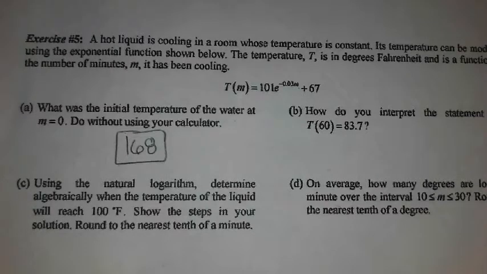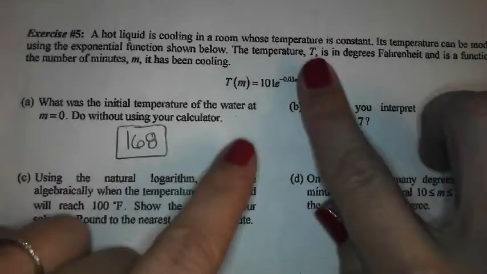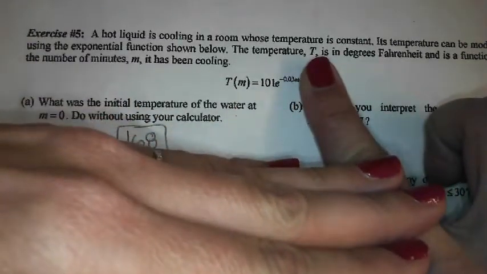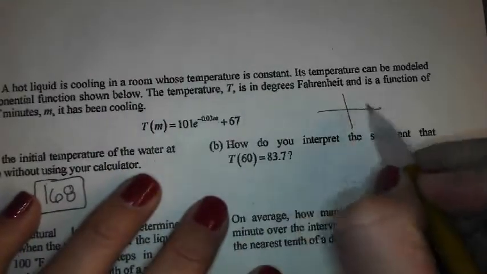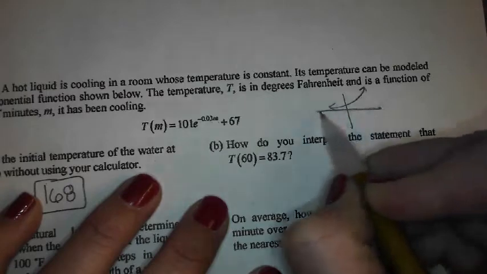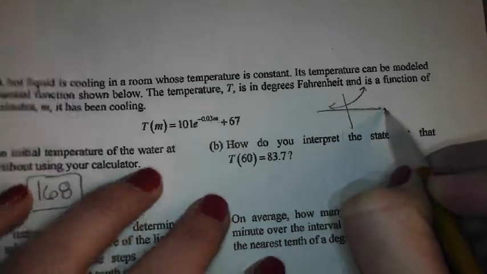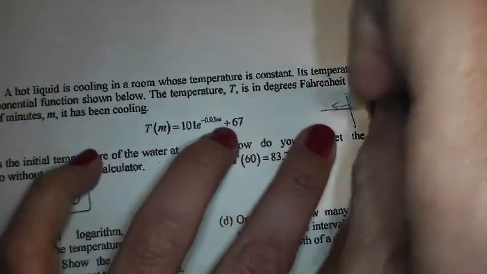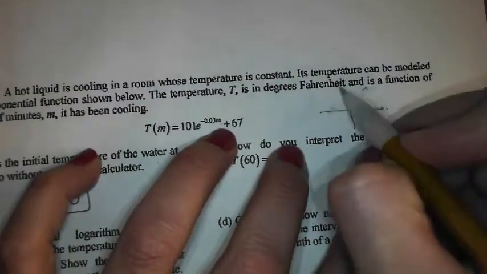Nate? Absolutely, yep. 67 is room temperature. Because normally, your exponential asymptote is right at the x-axis, right? Think about your parent graph. Normally, that's your asymptote, y equals 0. This all got shifted up 67. And actually, you know what I should do? It's not exponential growth, it's exponential decay.